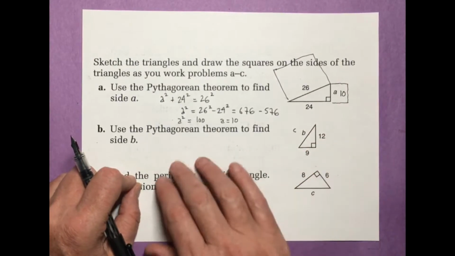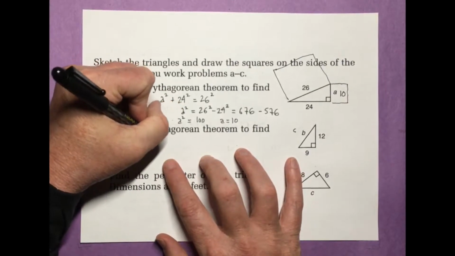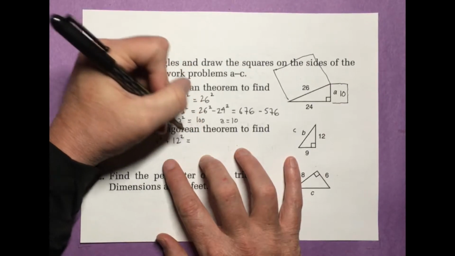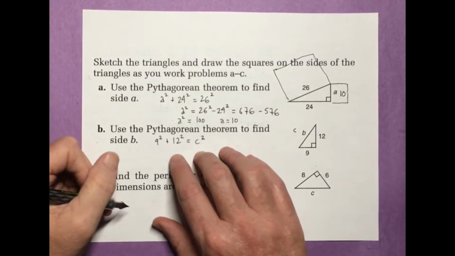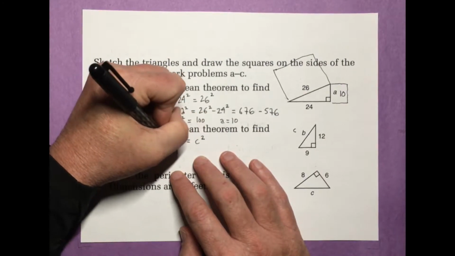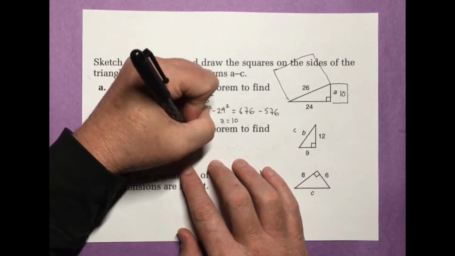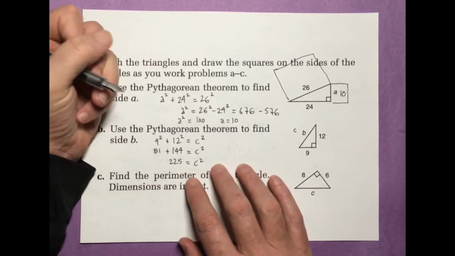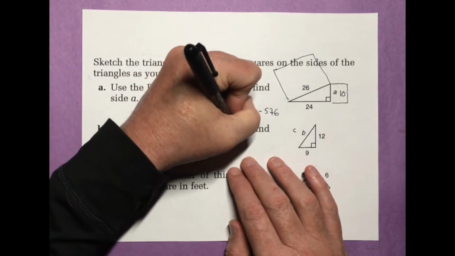So that means in this example here, to find the length of the hypotenuse, we simply take one of the legs, 9 squared, plus the other leg, 12 squared, and that should equal B squared, or I'm sticking with C squared in this example. So 9 squared, that's 81. 12 squared is 144. And 81 plus 144 is 225. So 225 equals C squared. That means C equals the square root of 225, which is 15.